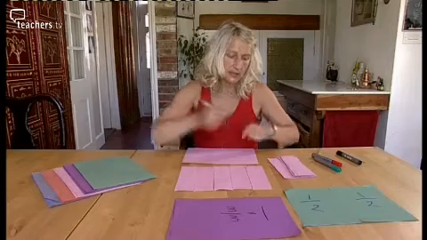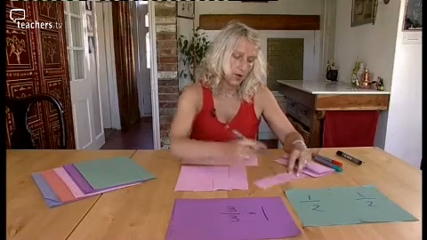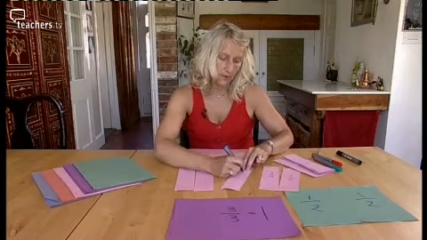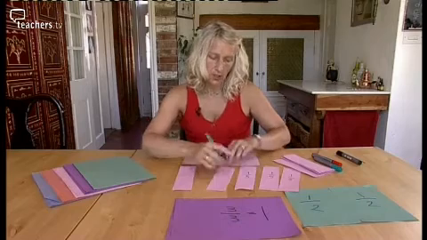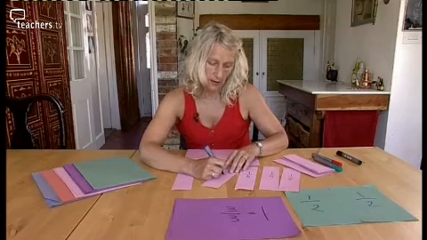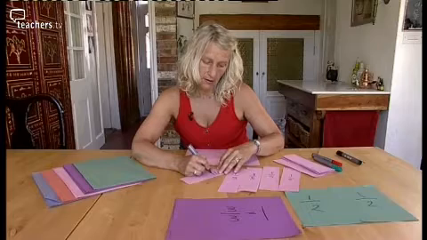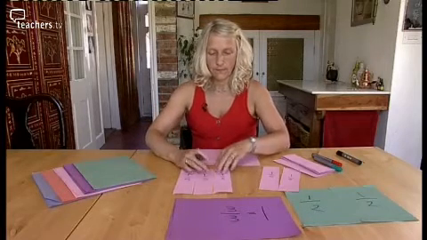So the name is 1 chopped into 5. 1 divided by 5. And 5 of them make 1 whole.